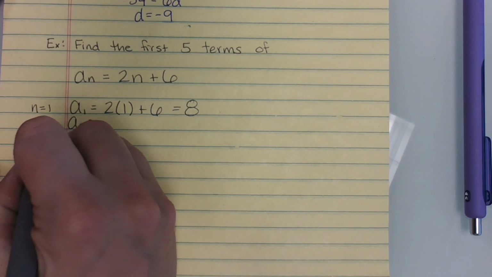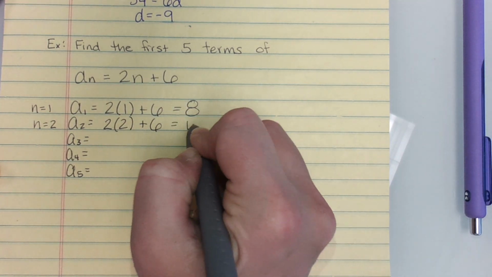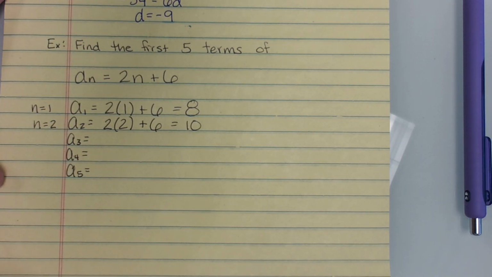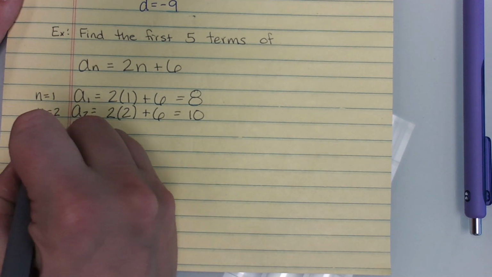It's telling me n is 2 if I want A sub 2. If I want to find the third term, what do I do? Plug 3 in, n is 3.